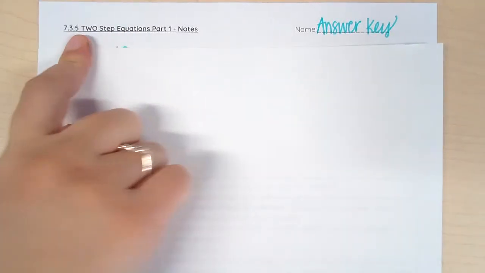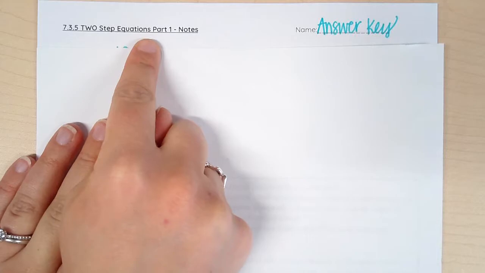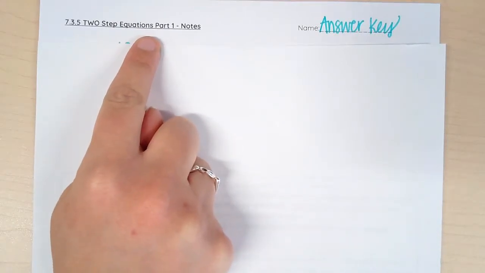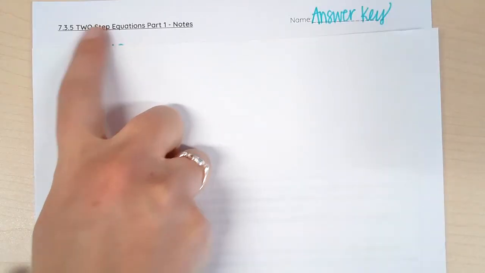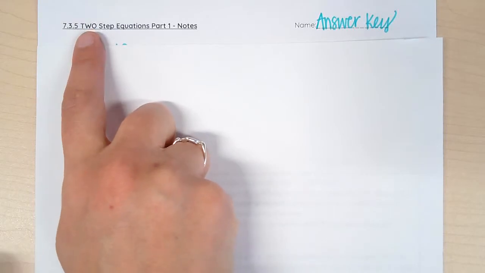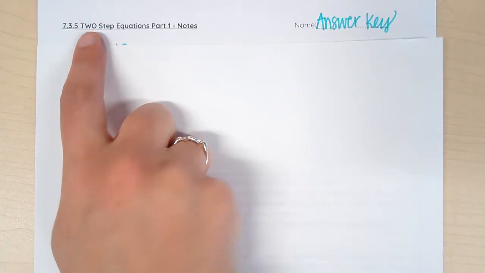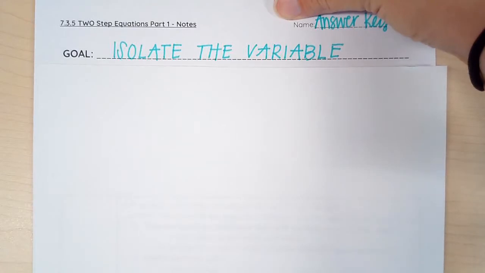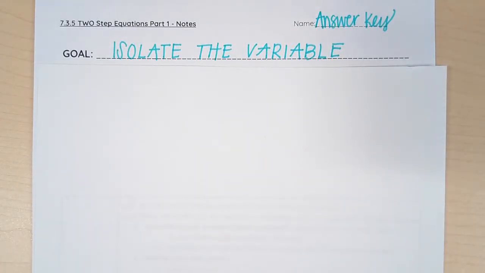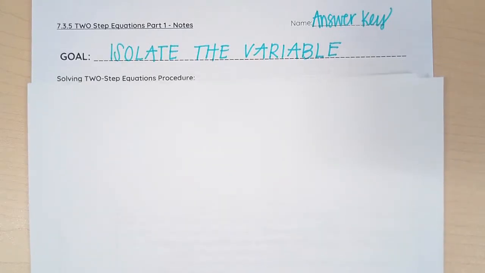Today we are going to talk about solving two-step equations. We've already learned how to solve one-step equations. Now we're going to take that one step further and solve two-step equations. Now our goal is the same as when we solved one-step equations. We still want to isolate the variable.